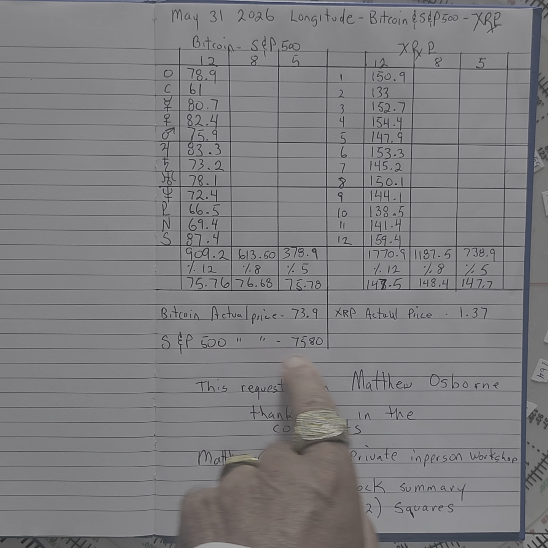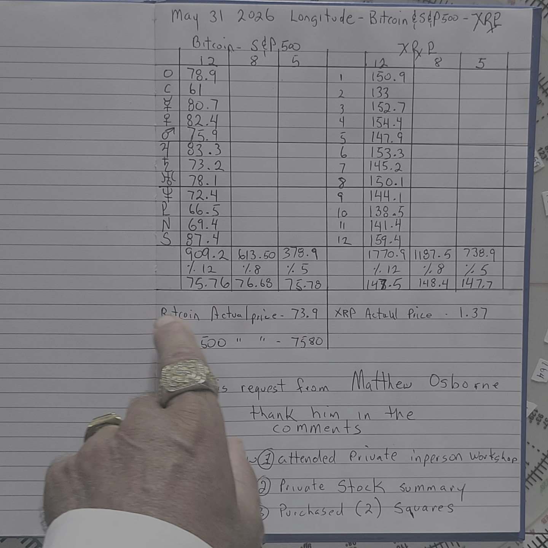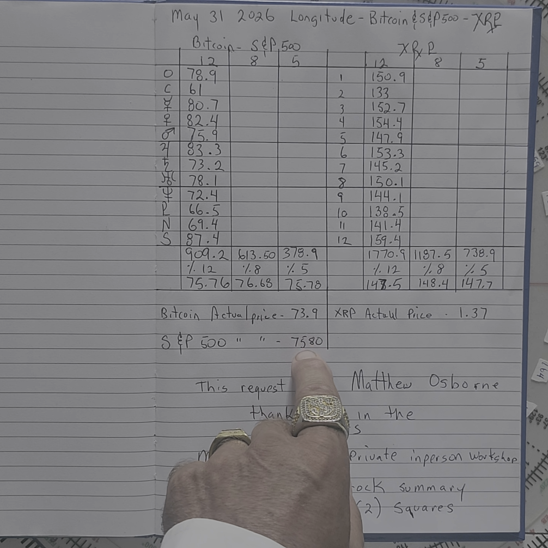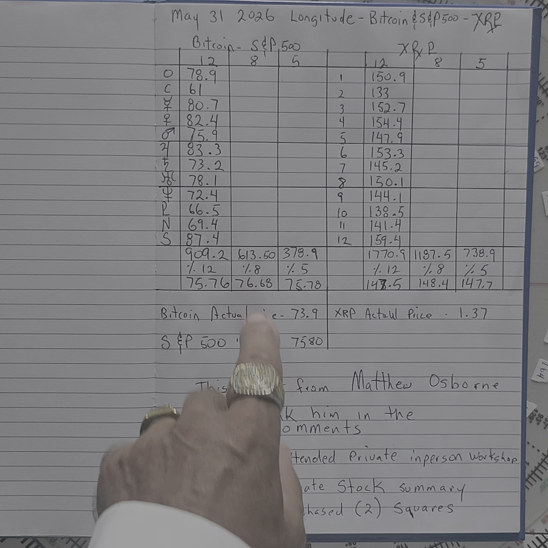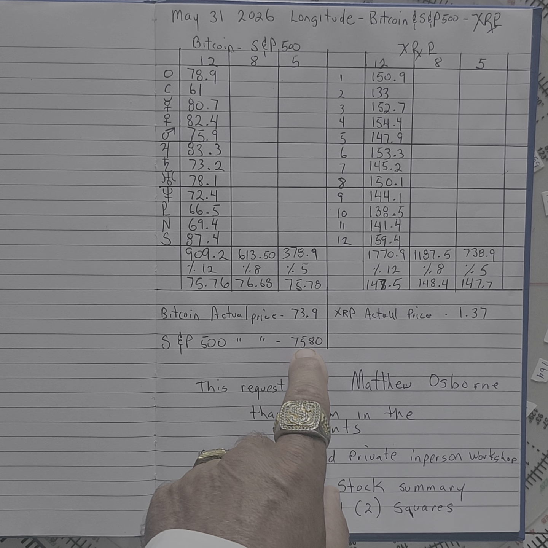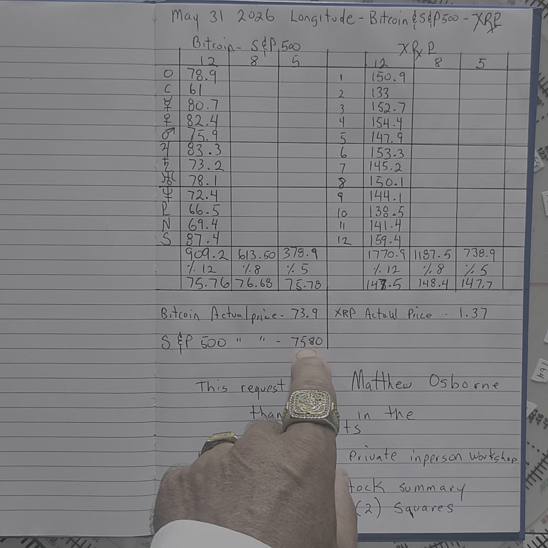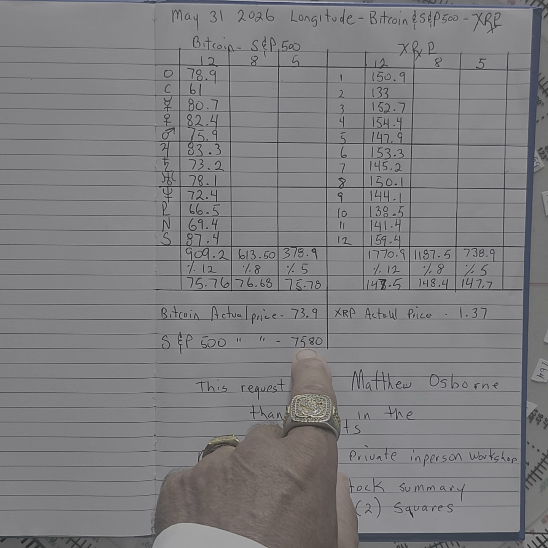Now this one happened to be dead on, so it happens every once in a while. But we're looking for the price resistance level, where it's going to possibly vibrate to. This is the law of vibration. So let's now go over, and Matthew's third question was, let's do XRP too.